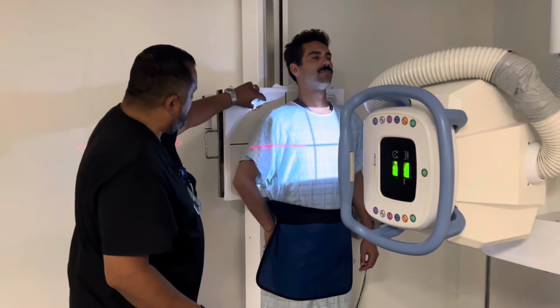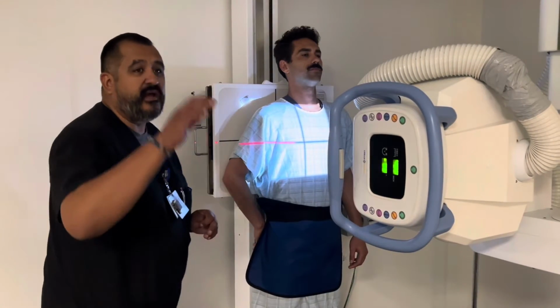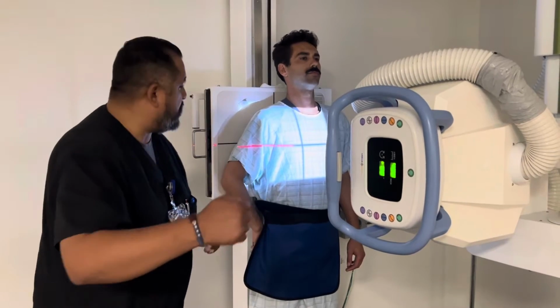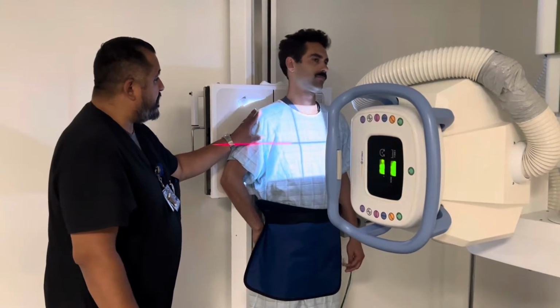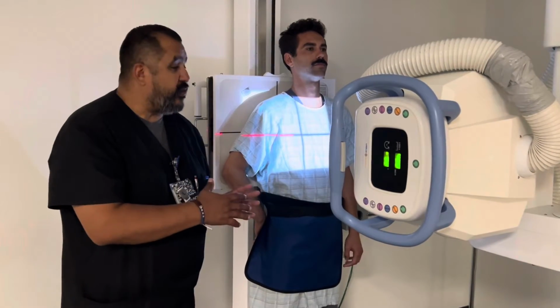Stay just like that. All right, so I'm going to move the marker up just a little bit. Stay just like that. Don't move. I go ahead and shoot that X-ray. Beep. All right, you go ahead and breathe and relax. All right, so now we just did an AP, right unilateral. So now we're going to do an oblique.